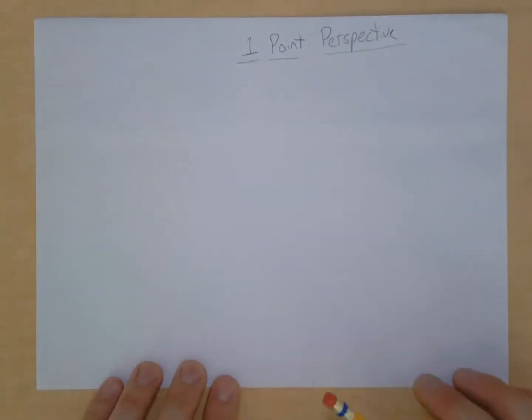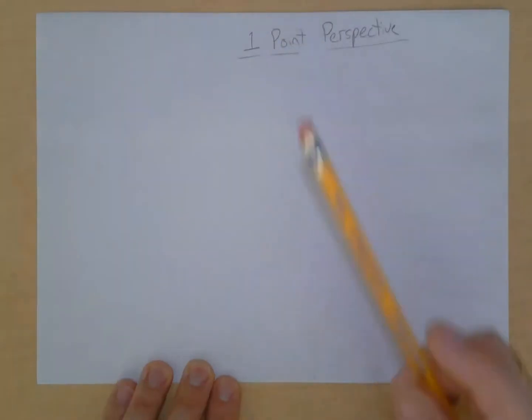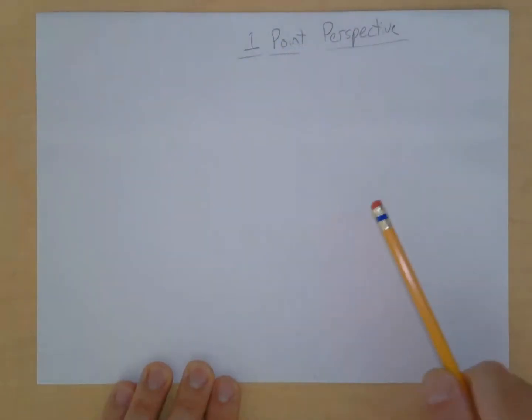Okay, so the way you see something, okay? And we're going to use 1 point, 1 vanishing point, to get this to work. Okay, so essentially what this means is we're going to use this to make it look three-dimensional.